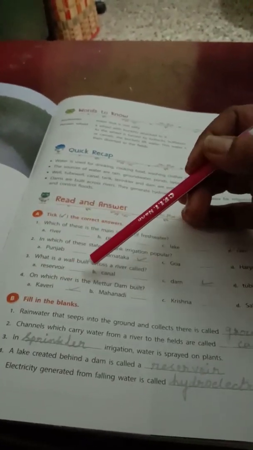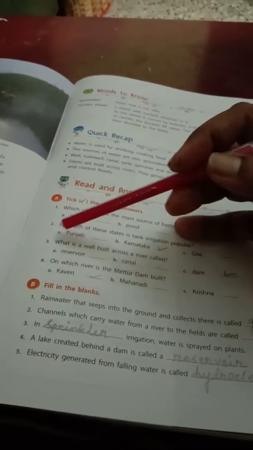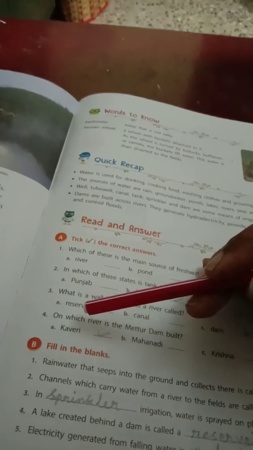The fourth one. On which river is the Mettur Dam built? A, Kaveri. B, Mahanadi. C, Krishna. D, Satluj. Which is the right answer? Yes, A, Kaveri is the right answer.